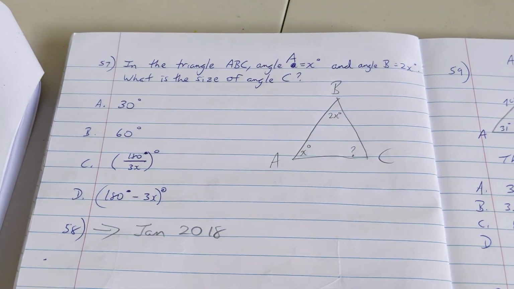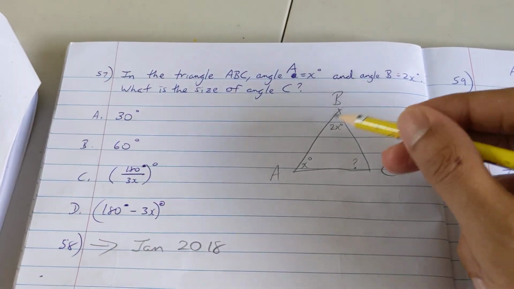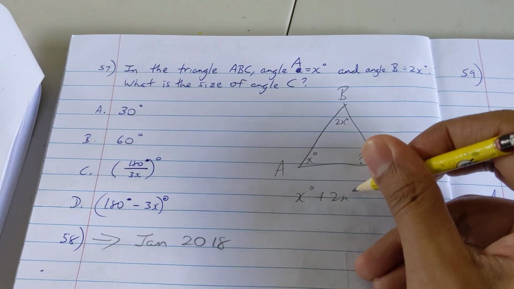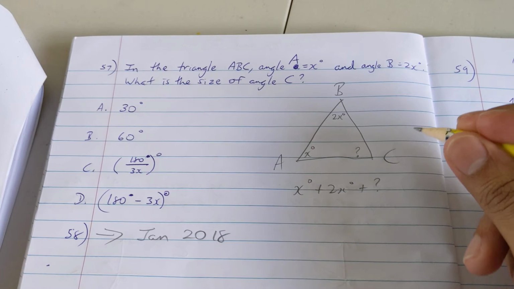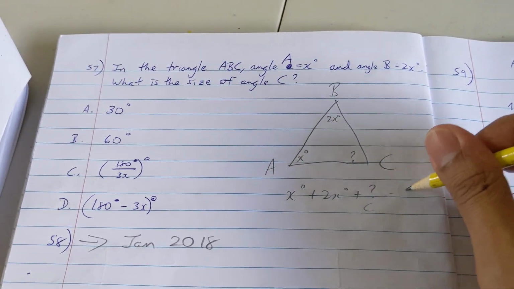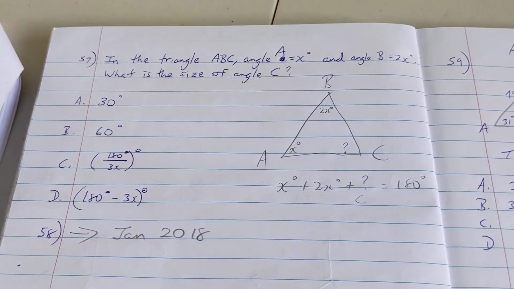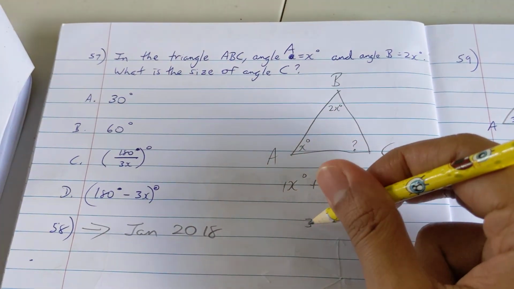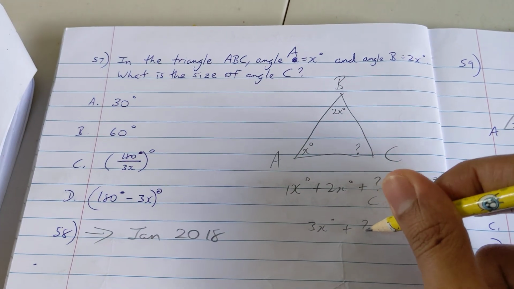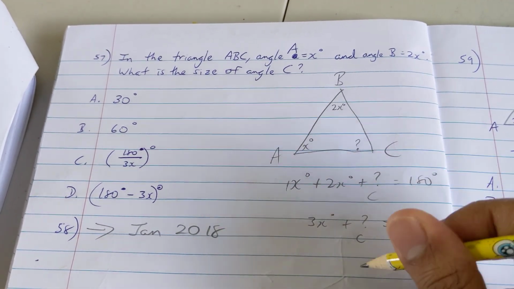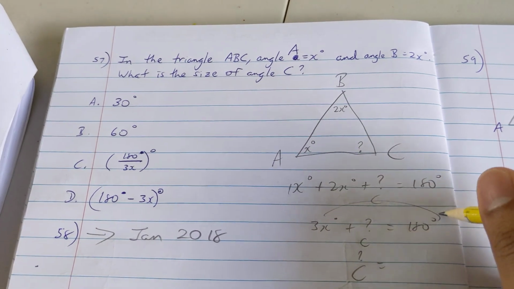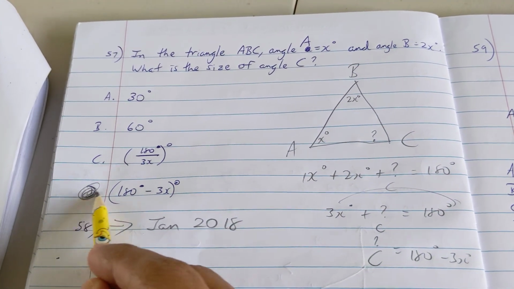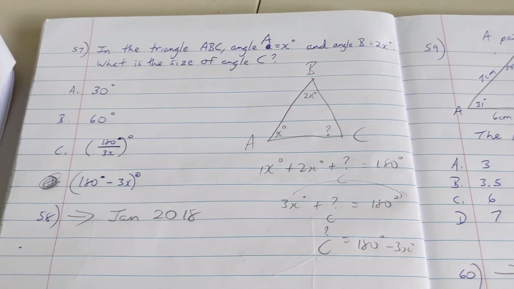What's the angle C? We should know by now that a triangle adds up to 180 degrees, meaning if I was to add x degrees plus 2x degrees plus the unknown, angle C, I could call it the unknown. I'm supposed to get what a triangle is supposed to add up to, which is 180 degrees. I'm going to clean it up a little bit. Again, x and 1x mean the same thing, so 1x plus 2x, 3x plus the unknown angle C is 180 degrees. So if I want the unknown angle C, I carry across the 3x, it'll just be 180 degrees minus 3x, which is option D.